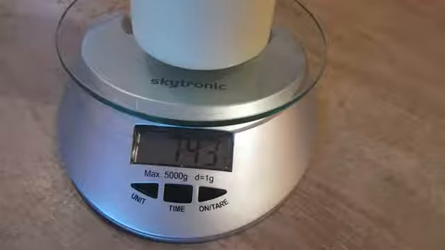Now, what about the density of this wax? Well, obviously to do this we need the mass of the candle as well. So I'm going to take out my trusty scales here, set them to 0, put the candle on, and that is 743 grams.